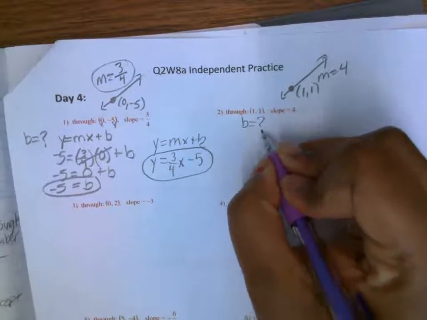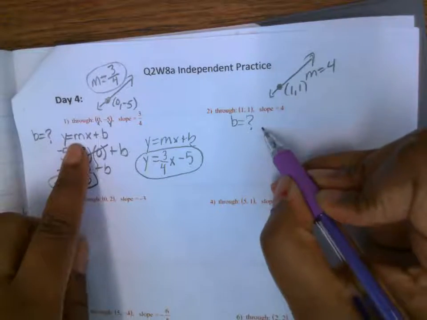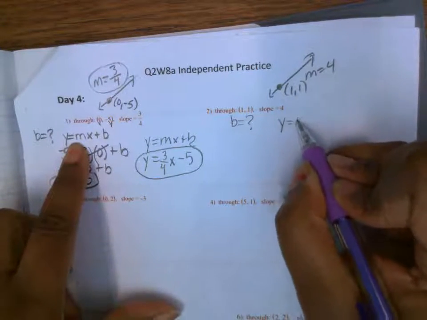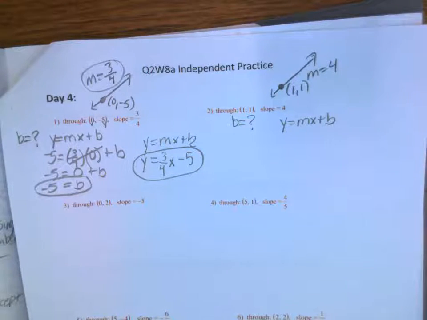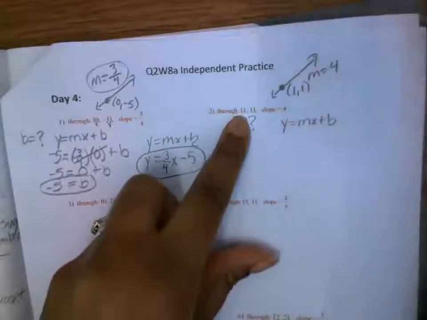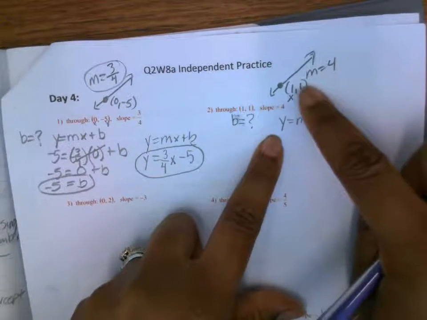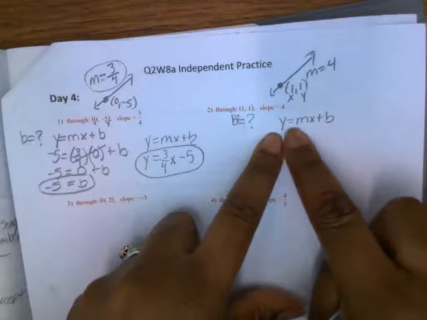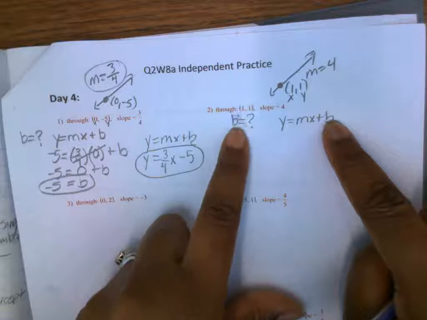So you cannot write an equation if you don't know where it crosses the y-axis, or if it crosses the y-axis. In order to find b, you're going to use y = mx + b. Any questions so far? Okay. So you're going to take the information that's given. They give you an x coordinate and a y coordinate, and they give you m. You're going to substitute all of this information into this form and solve for b. That's how you figure out what b is.